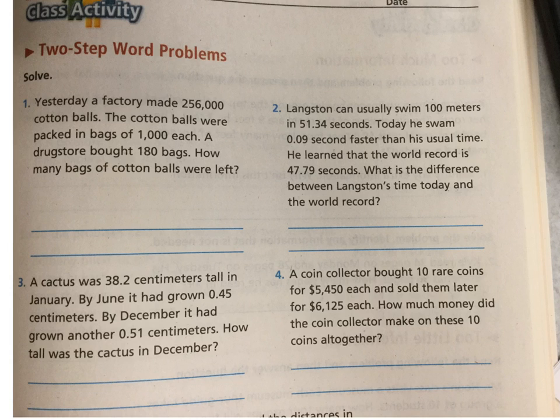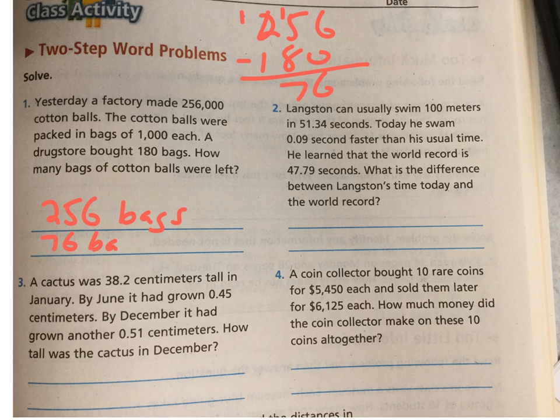So right now, first part of our problem, we have 256 bags of cotton balls. That's what we figured out for the first one. And now we subtract that, 256 minus 180, and 6 minus 0 is 6. Got to borrow, 15, 70. So how many bags are left? 76 bags were left.